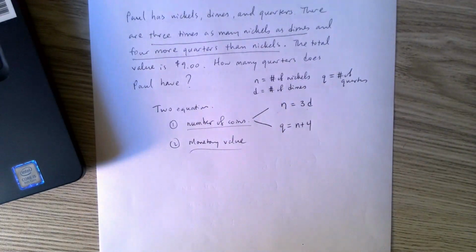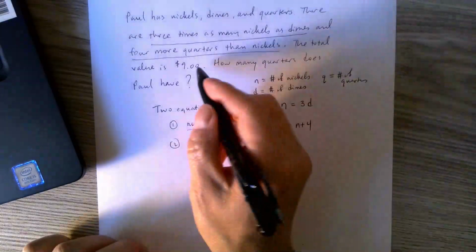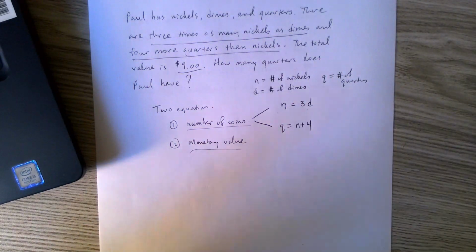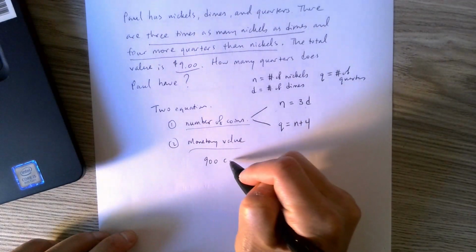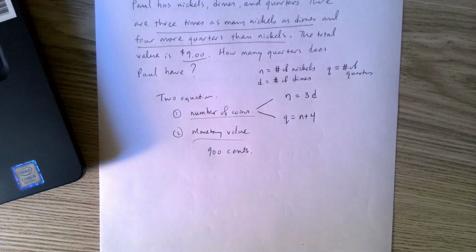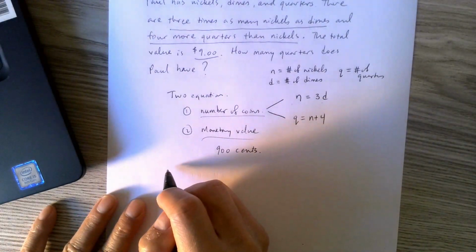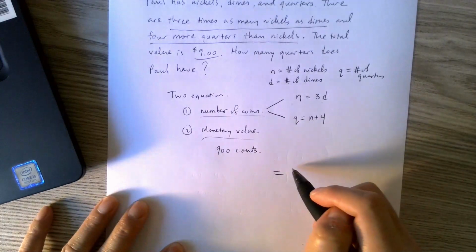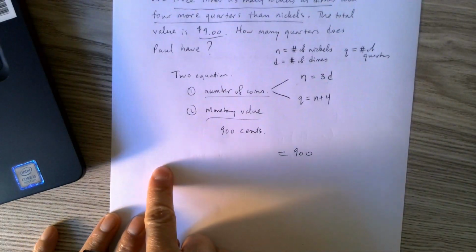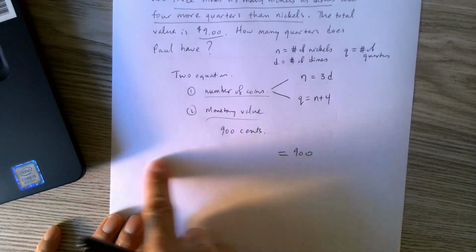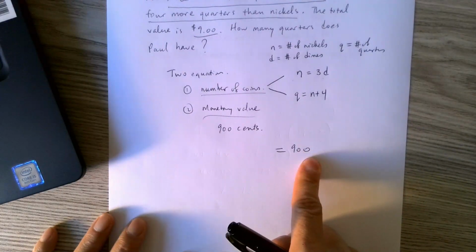Now I go to what's going to be the long equation, the equation that describes the value of all the money Paul has. He has $9. In cents, $9 is 900 cents. So he has 900 cents in the form of nickels, dimes, and quarters. Okay, so I'm going to set up an equation where the value that he has in nickels, dimes, and quarters are on the left, and the 900 cents are on the right.